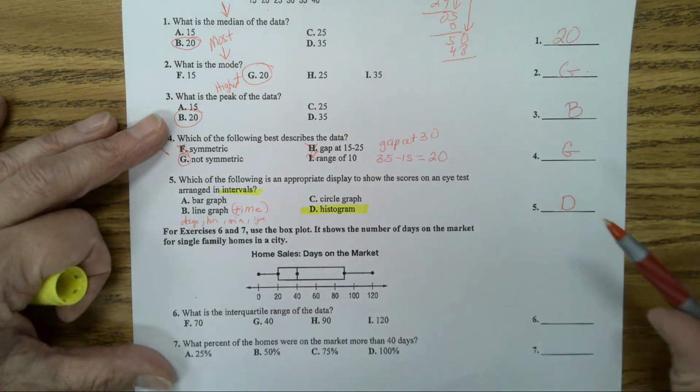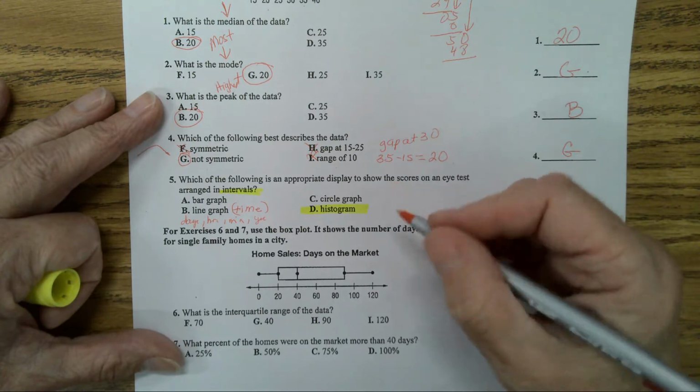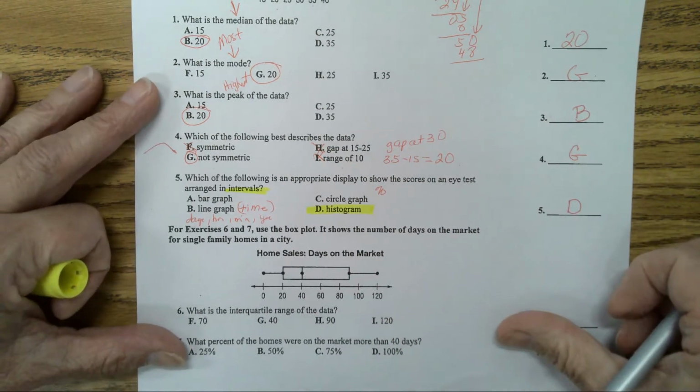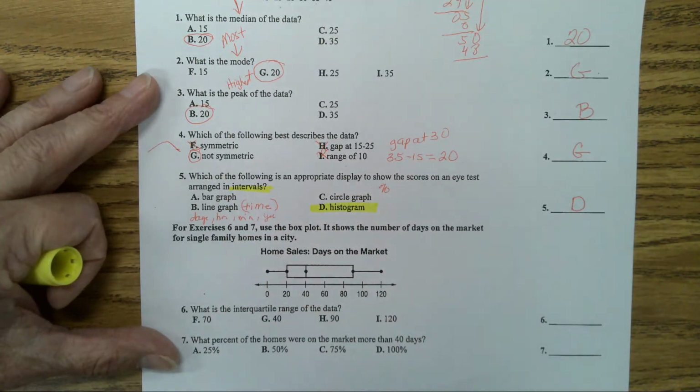Any questions on when to use a line graph? Circle graphs you use with percents usually. You use those when they talk about a percentage of something. A bar graph is very specific, like favorite foods, like specific votes for favorite foods. That's when you would have a bar graph.